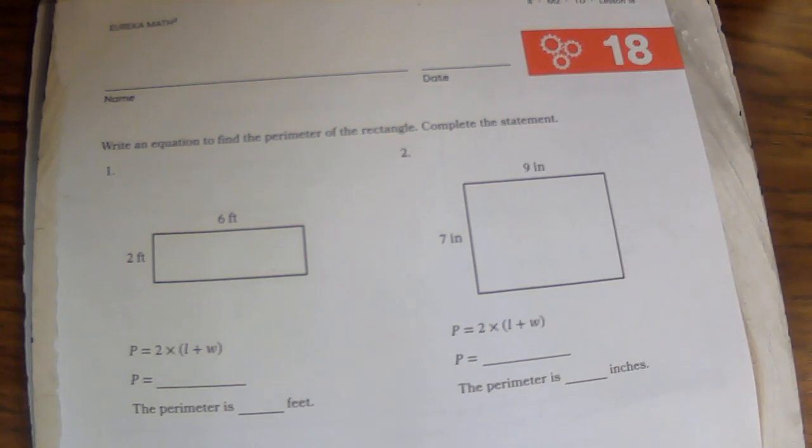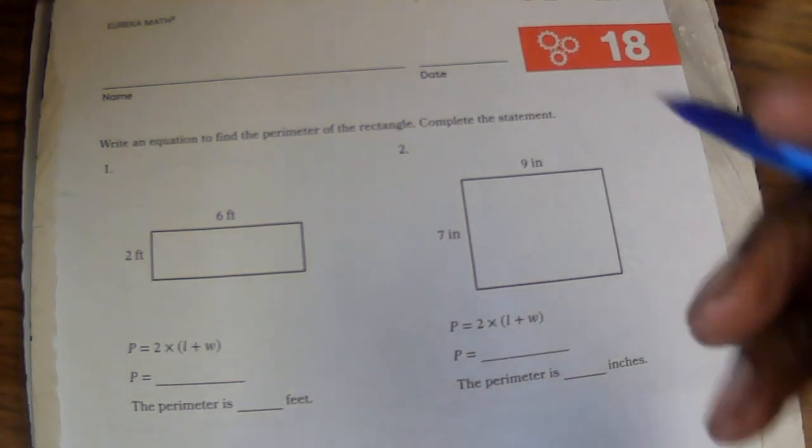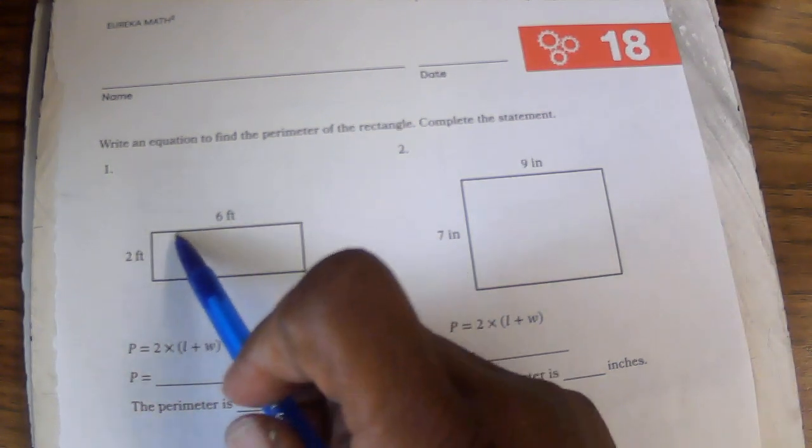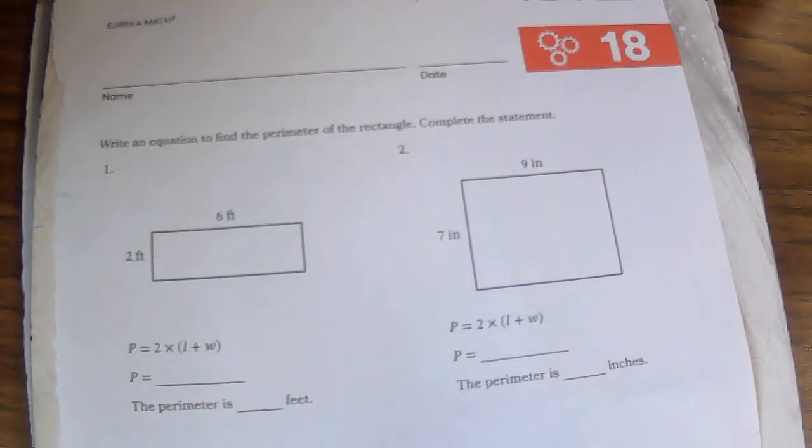Great day. Today we will use formulas to find perimeter and area of rectangles. Okay, so the first thing that we have learned: the top side is 6 feet. So we have learned that the opposite side is congruent or equivalent. It means the same.